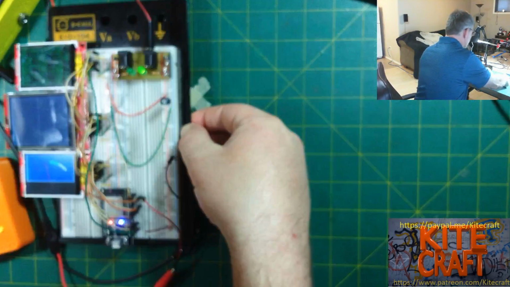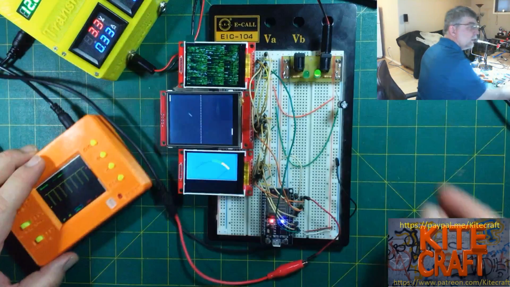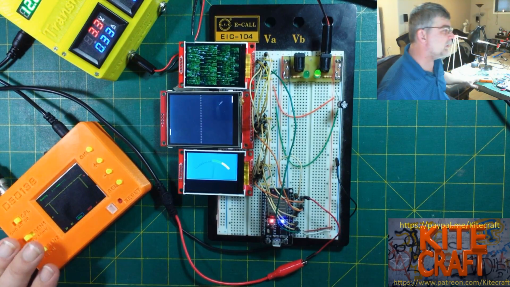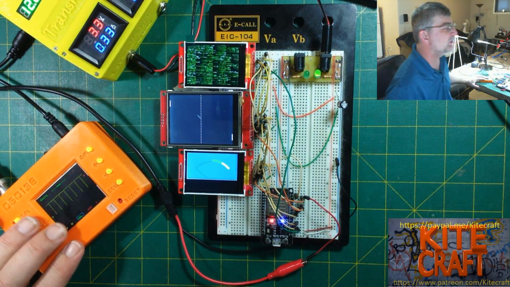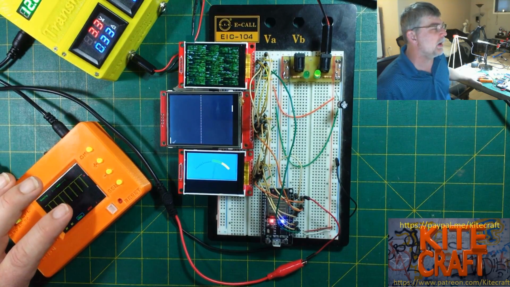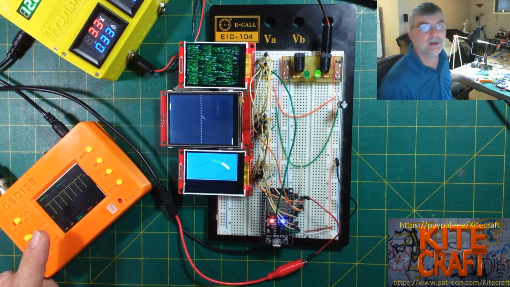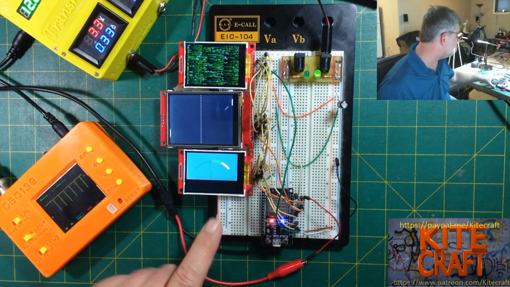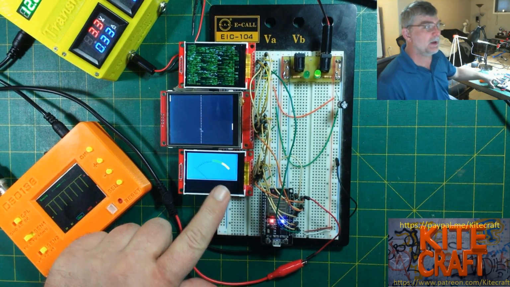Let's just move this back here. Try and get everything back into focus. And you might notice my little toy oscilloscope over here. Now, it's not very great, so you'll see it misses lines sometimes. But it's actually connected to the chip select pin for this display.